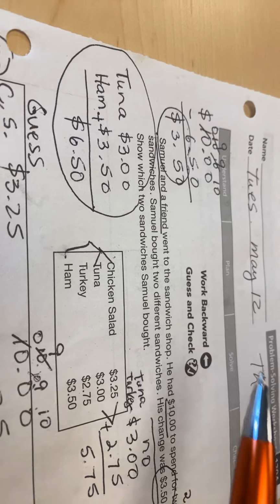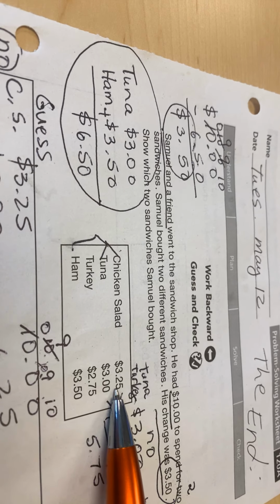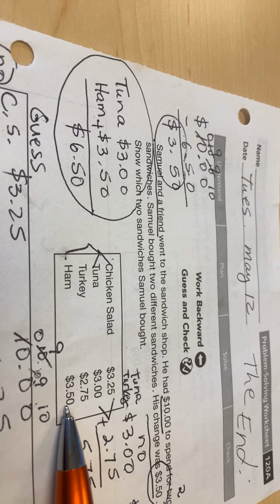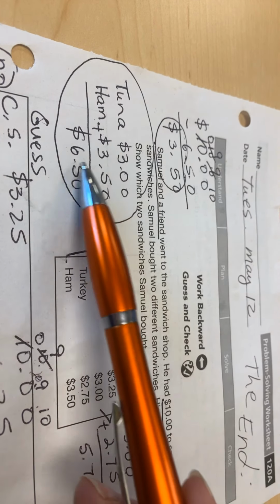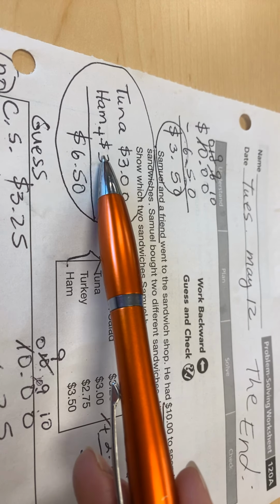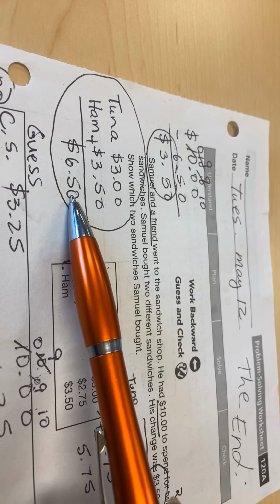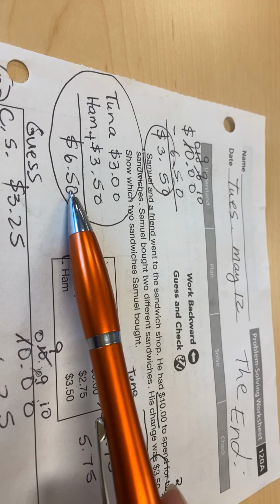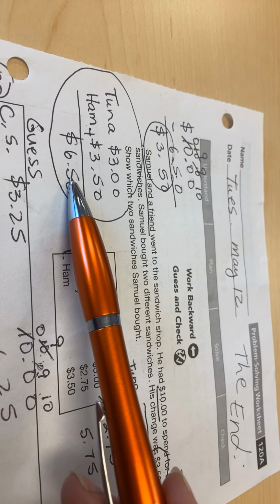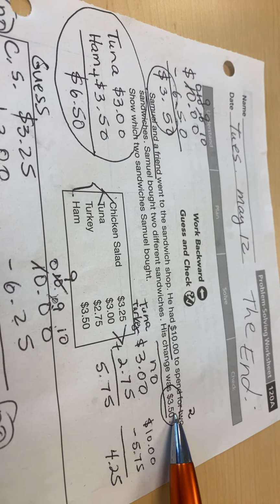Anyway, I ended up finding out that the tuna sandwich is $3, okay? And the ham is $3.50, okay? So that ends up being 0 plus 0 is 0, 0 plus 5 is 5, 3 plus 3 is 6, $6.50. This one's going to work because when you hand them a $10 bill, they're going to give you 2 quarters because 50 cents is 2 quarters.